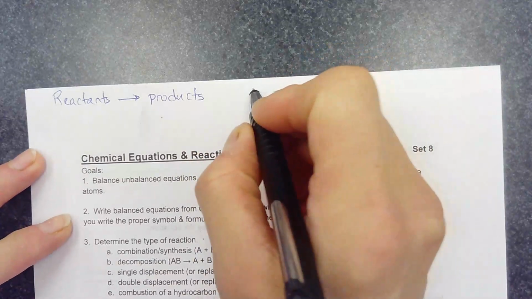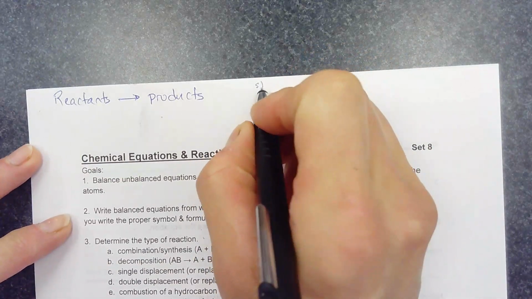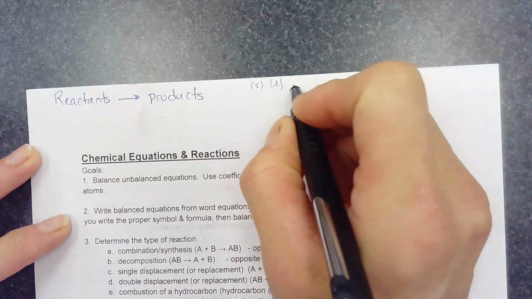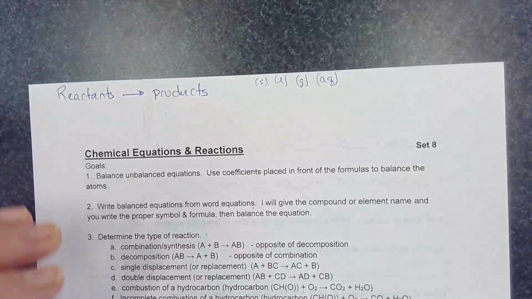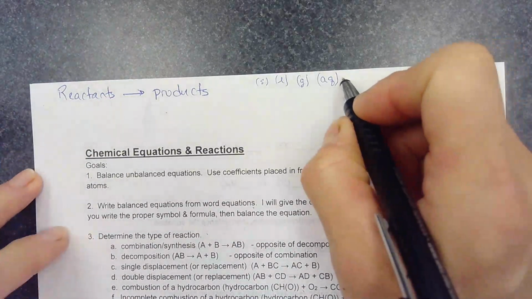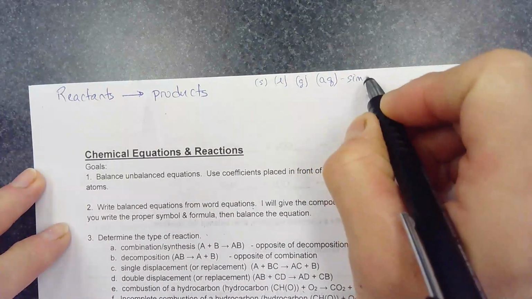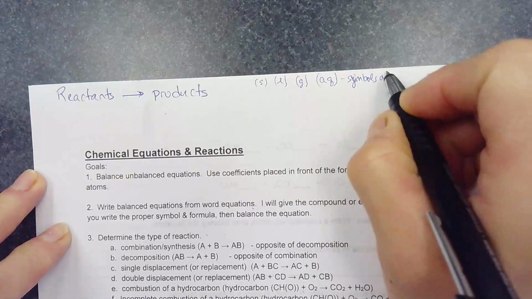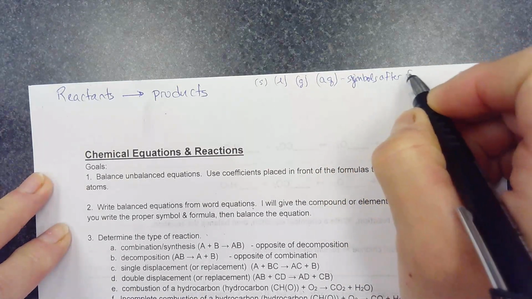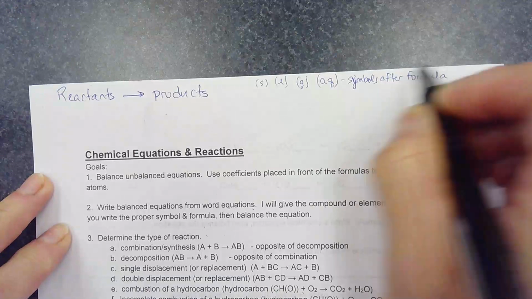If you see little symbols, subscripts, like an S, an L, a G, an AQ, those will be symbols after the formula. Can't spell symbols, can I? What do these mean?